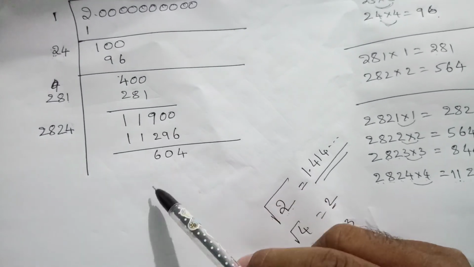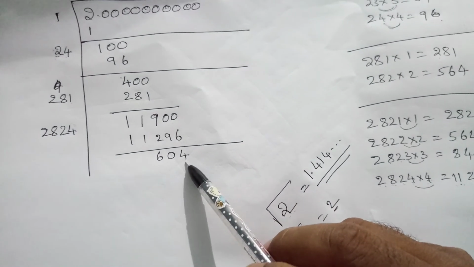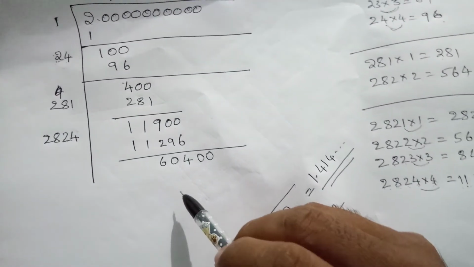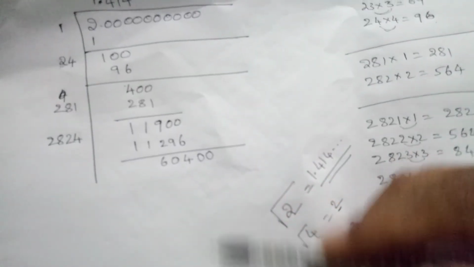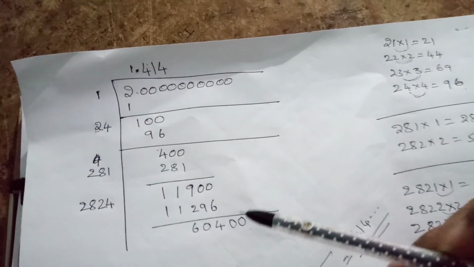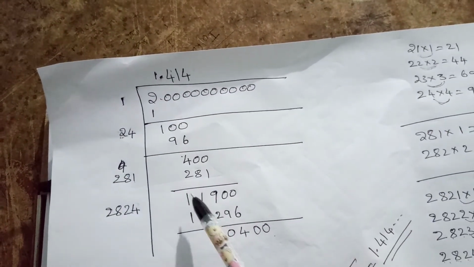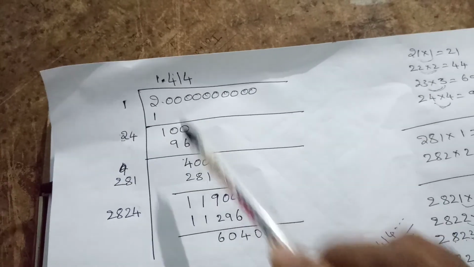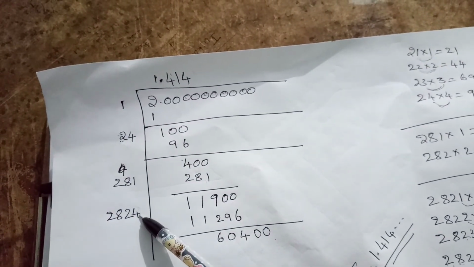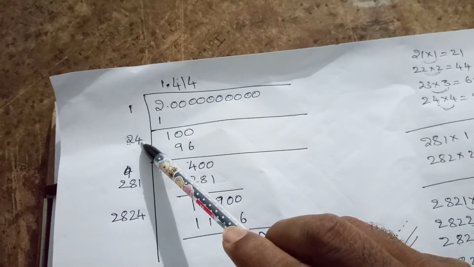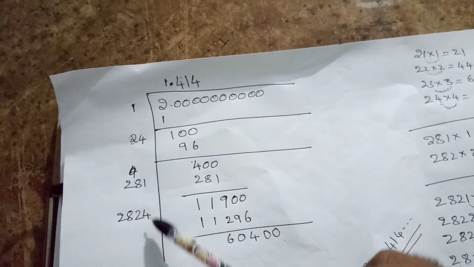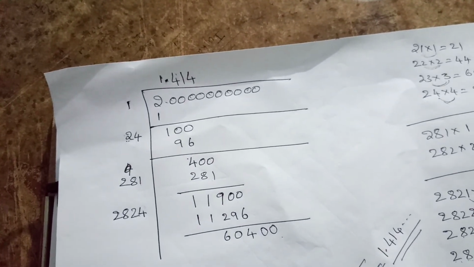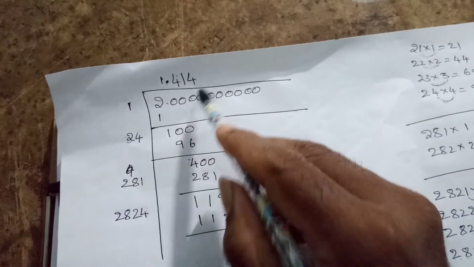Therefore you can write down here, and you will get 604. And again you have to drop down 2 more zeros. Now this is 60,400. This process will continue like this. So how many times does it go in each time? Here one time, we have written 1. Here 4 times, this is the 4. You can write down 1.414, like that it will continue. These numbers will be written here as a quotient.